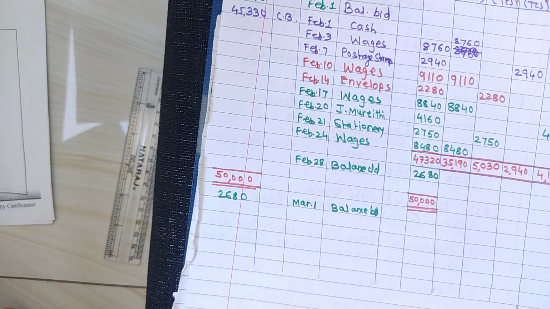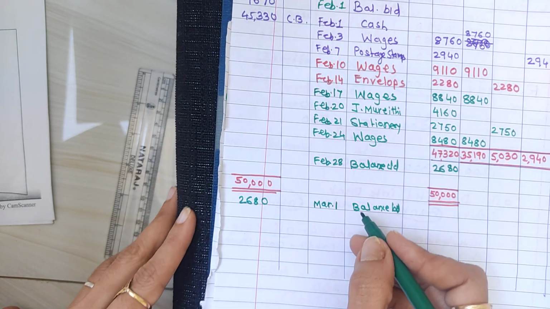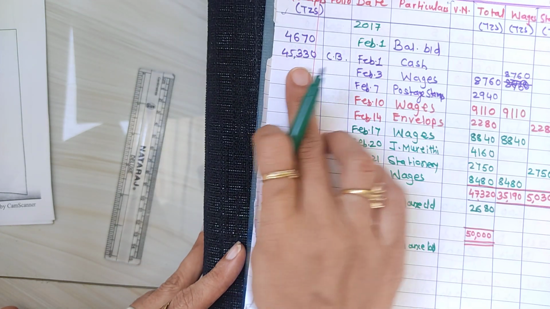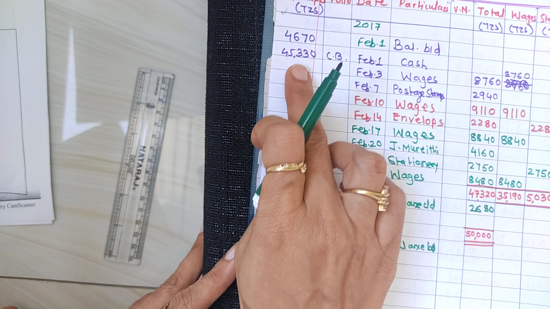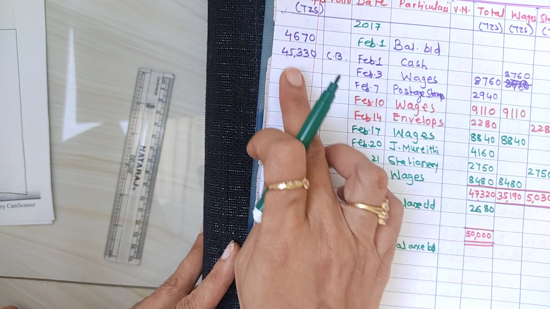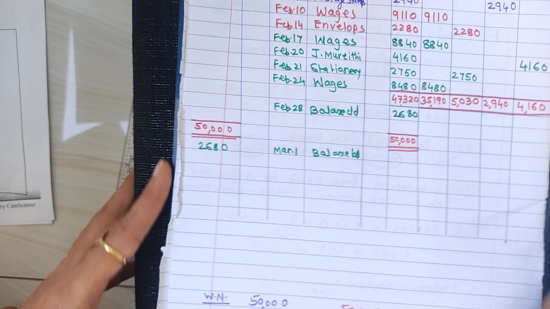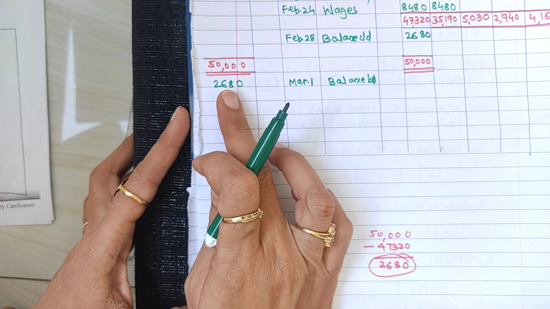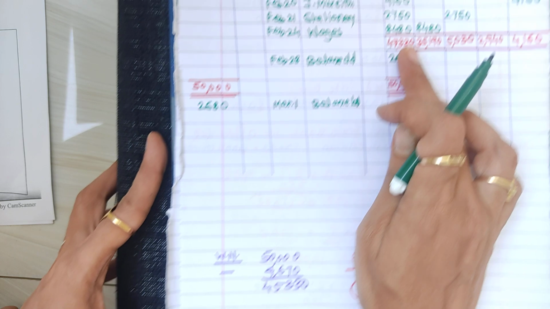So now we have to do the same in here as we made to make 50,000. We took the difference 50,000 minus 4670, so we get this amount. Now in the same way, when we deduct 50,000 minus 2680, obviously we will get the same amount.